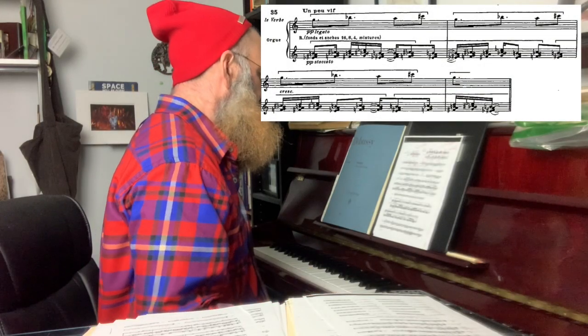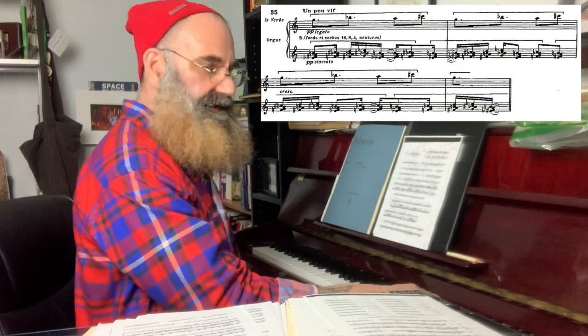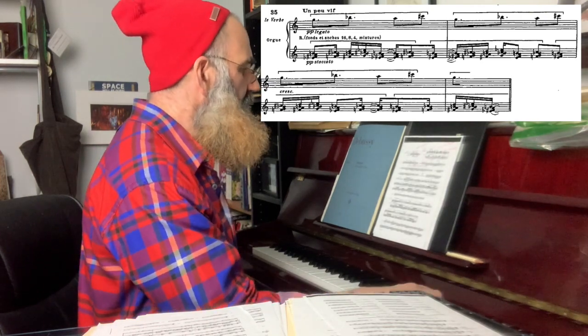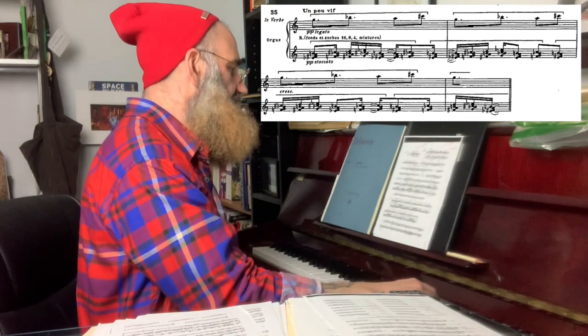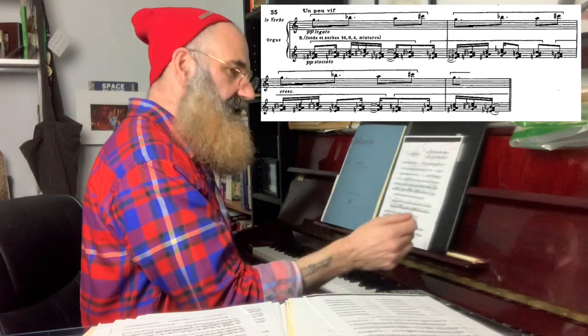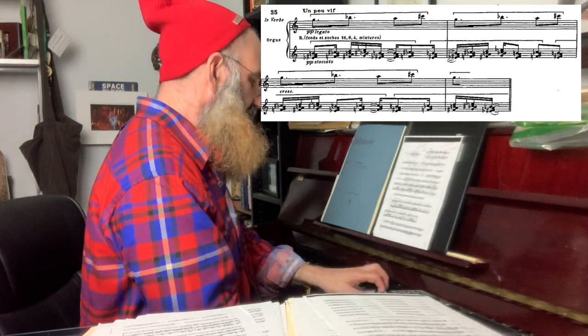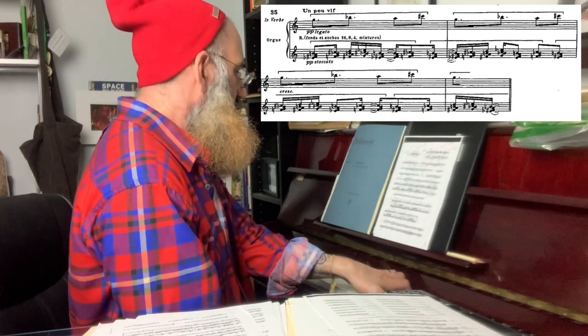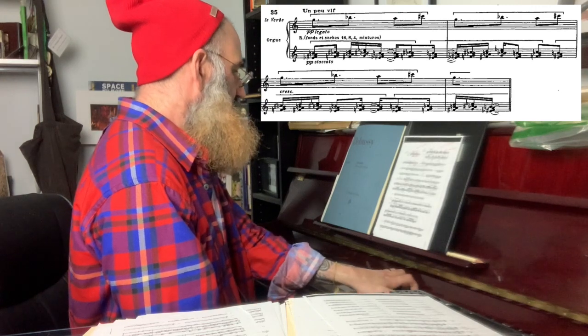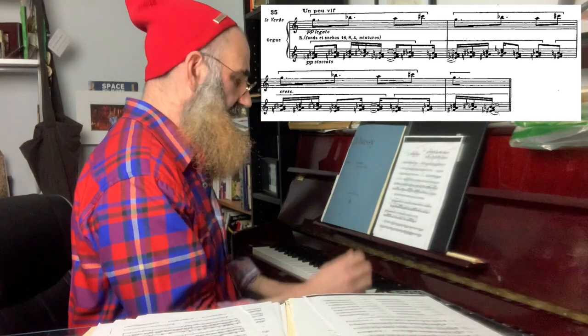So to play these, the right hand, so the 10 notes, 1, 2, 3, 1, 2, 3, 1, 2, 1, 2, 3, 4, 5, 6, 7, 8, 9, 10. You see, and that's repeated. And then the left hand, 1, 2, 3, 1, 2, 3, 1, 2, 3, 9.